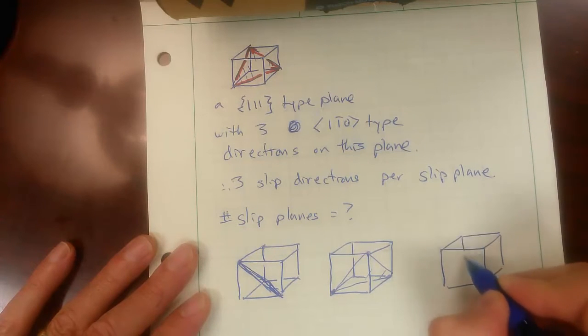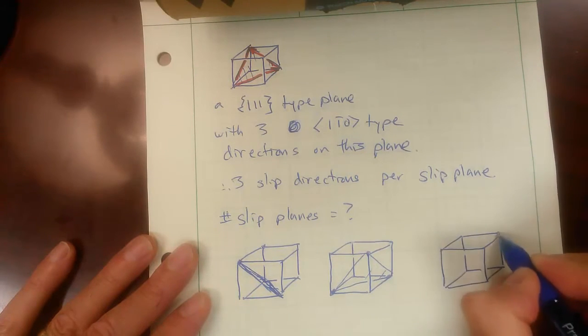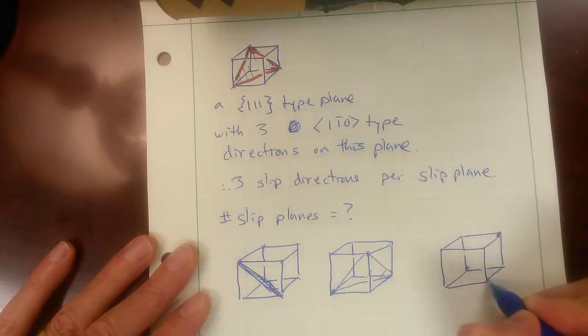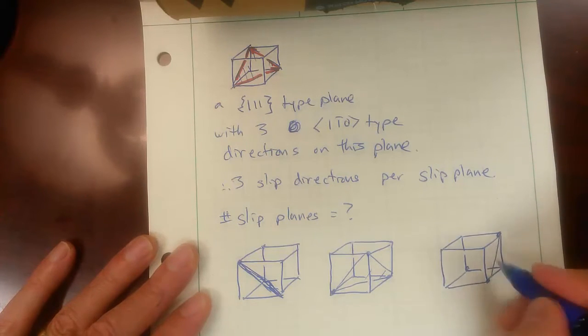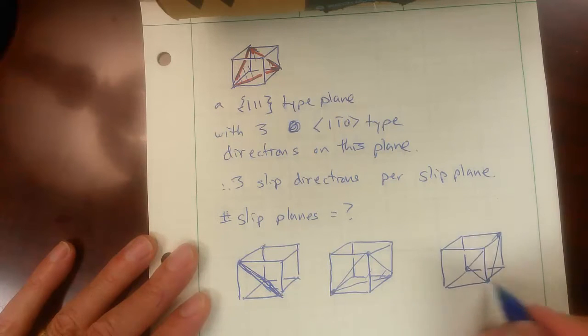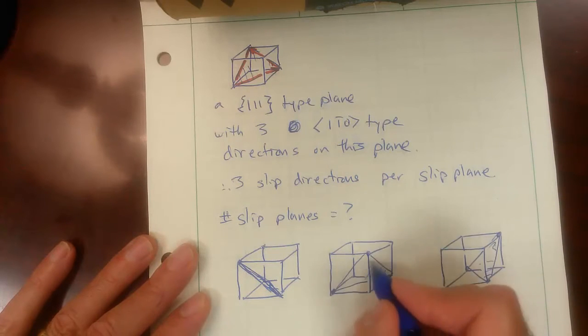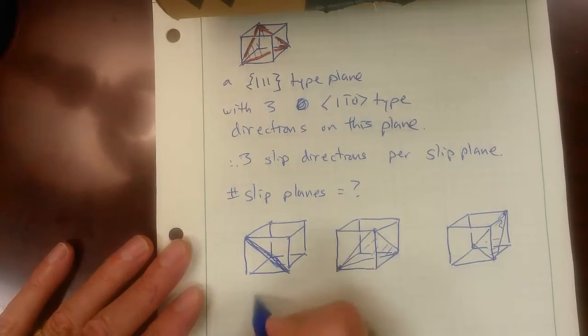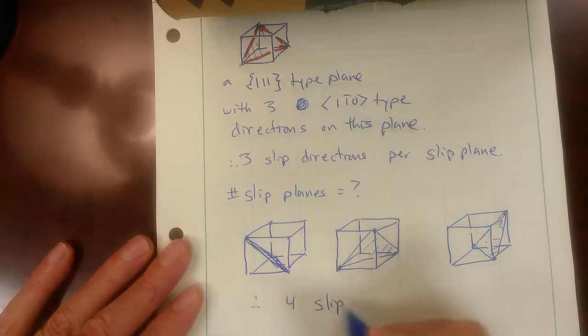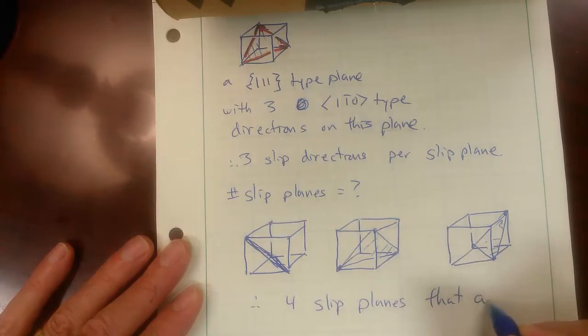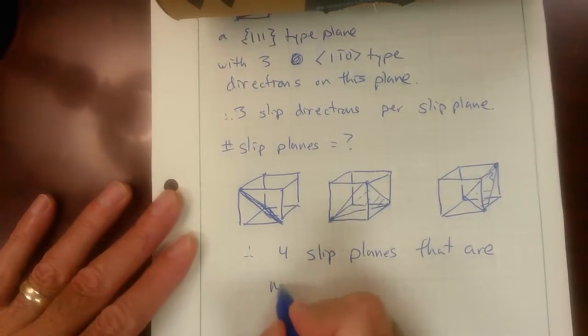So another cube, starting there, with those 3 points as the intersects, is the corners of that triangle. So therefore there's 4 slip planes that are not parallel.